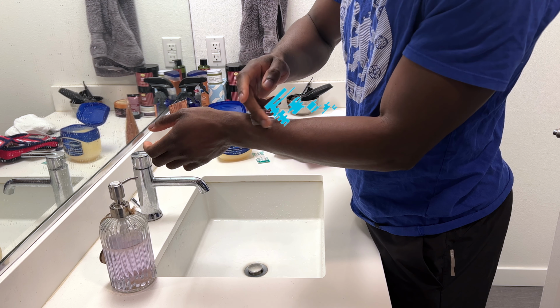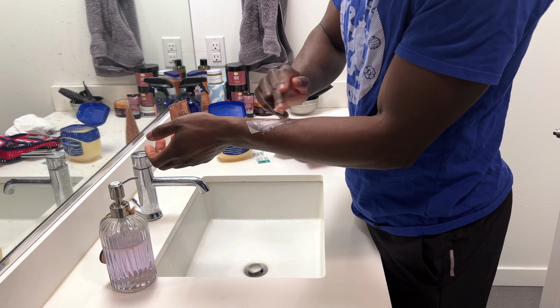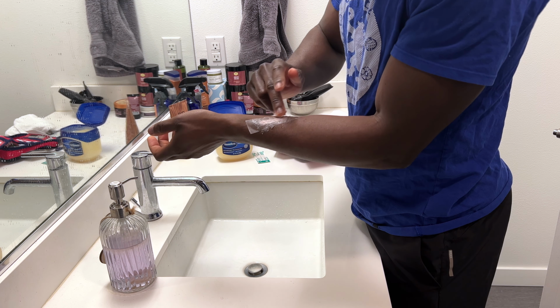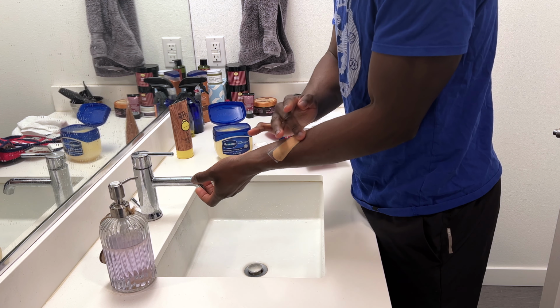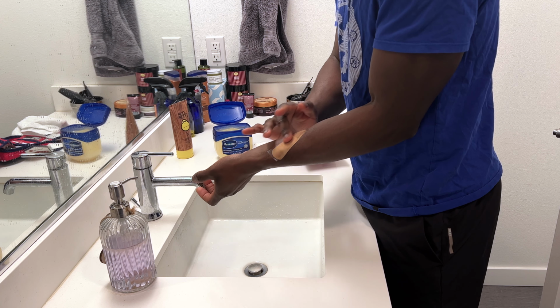You want to keep the area moist by covering it with Vaseline, and this allows the Vaseline to trap all the nutritional goodness in the wound to allow the wound to heal faster. After applying Vaseline, you want to cover the area with a sterile band-aid. If your wound is large enough, consider covering the area with a sterile gauze.